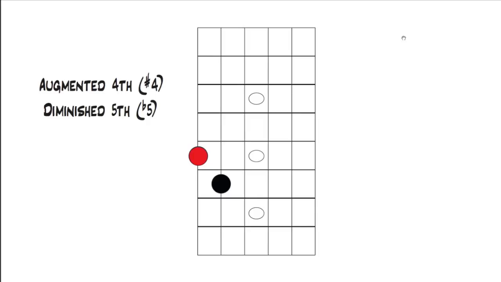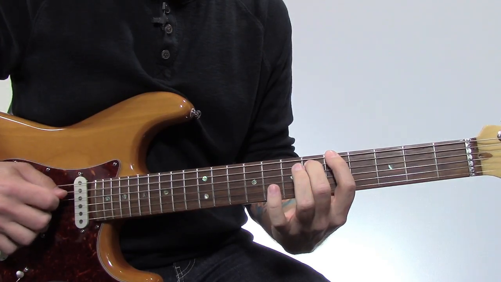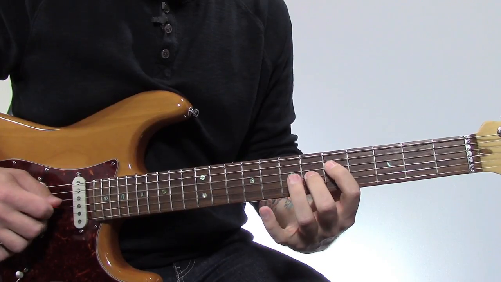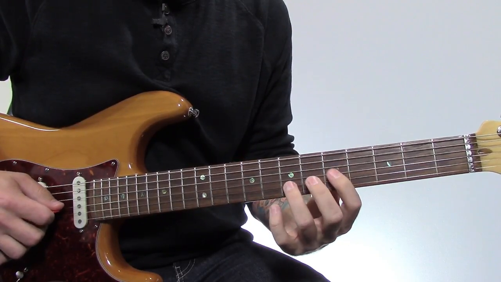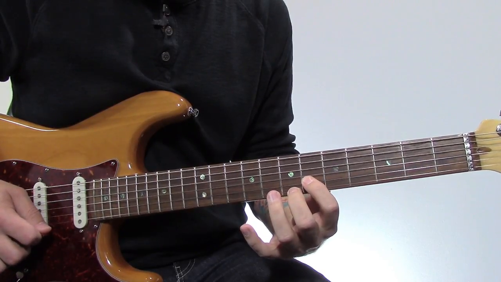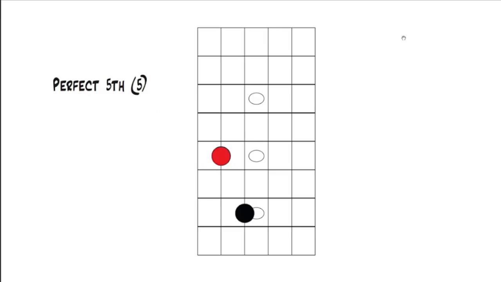Augmented fourth or diminished fifth looks like this. Same thing that we've been doing. It hits the second string, it has to move up. Go down again. The note that's hitting the second string moves up. You end up with the same shape that you started with. Perfect fifth, same thing.